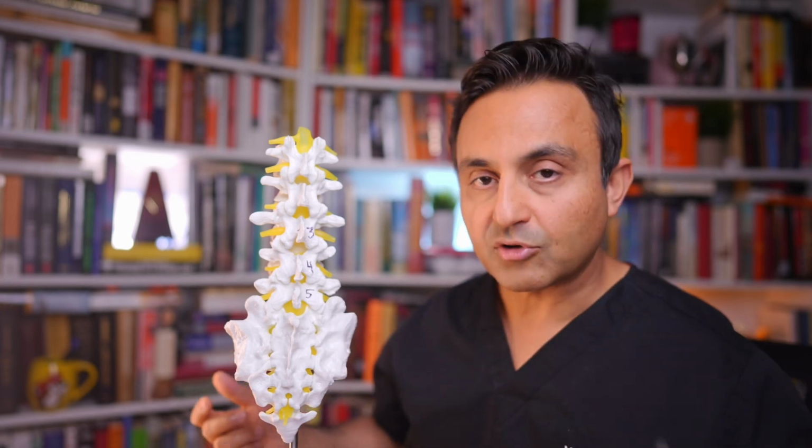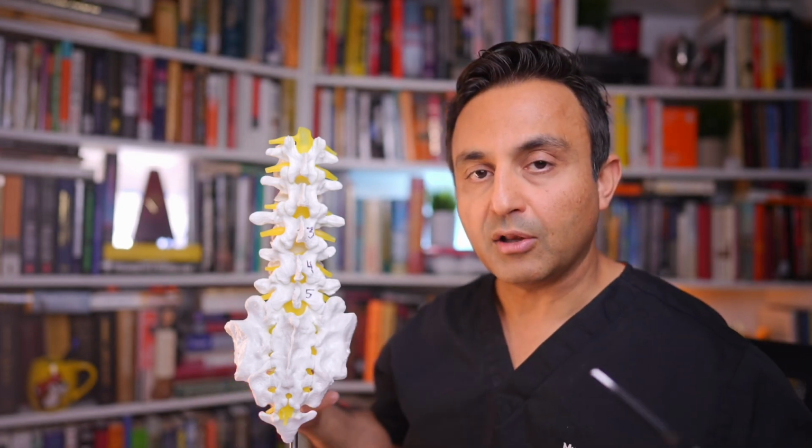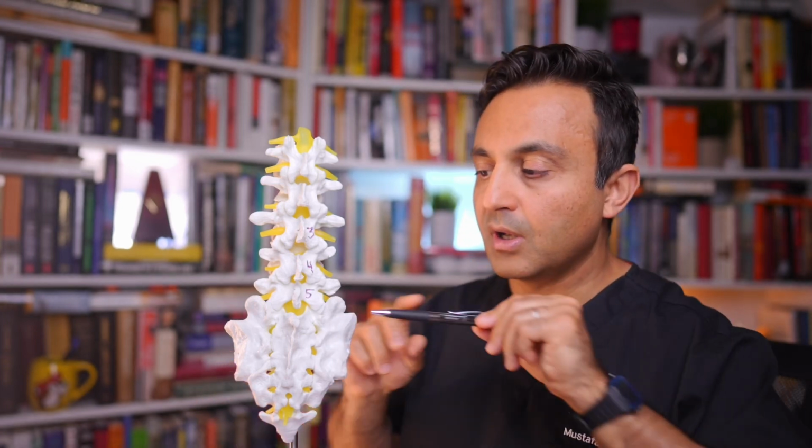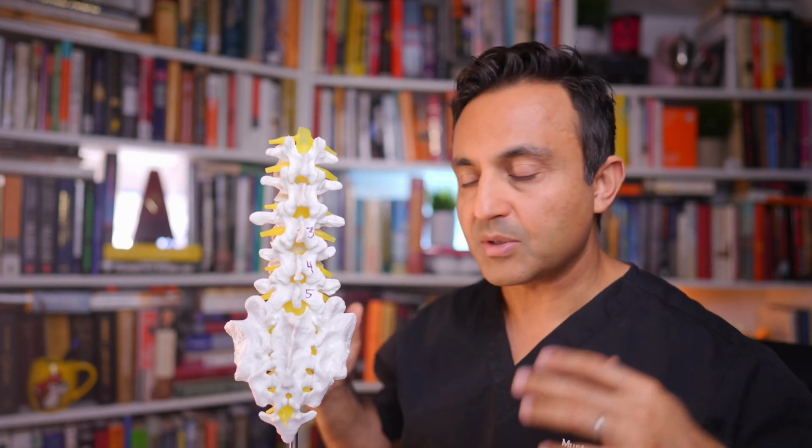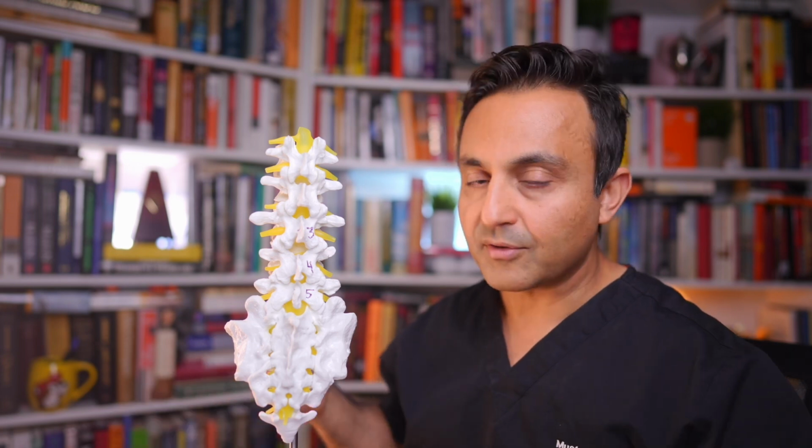The advantage of the interlaminar is that you can inject a larger volume of medication compared to the transforaminal injection where you're coming through the foramen. So sometimes for technical reasons, you may want to do an interlaminar injection, and at other times you may want to do a transforaminal injection.